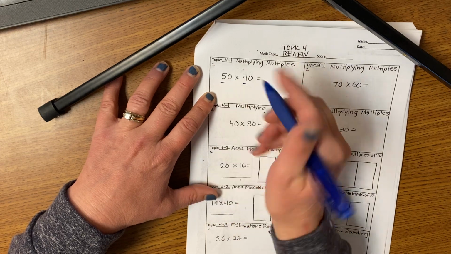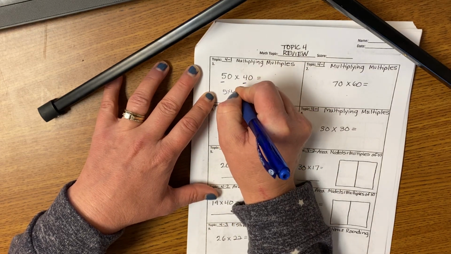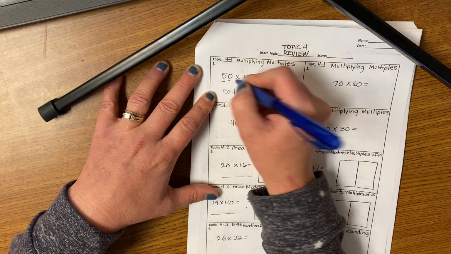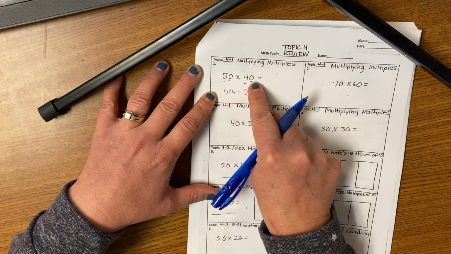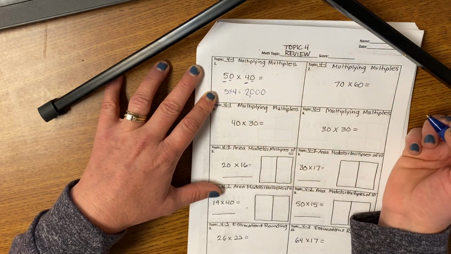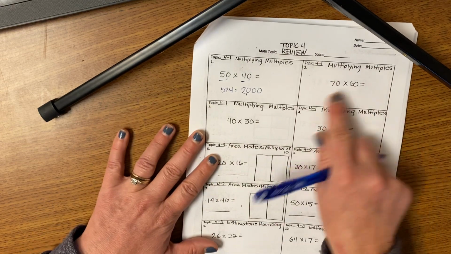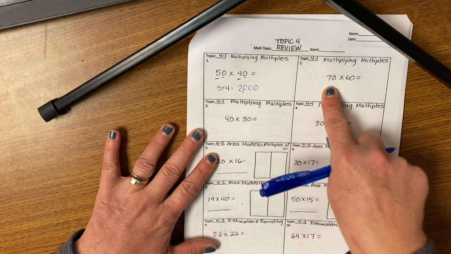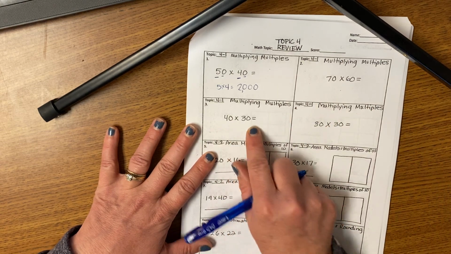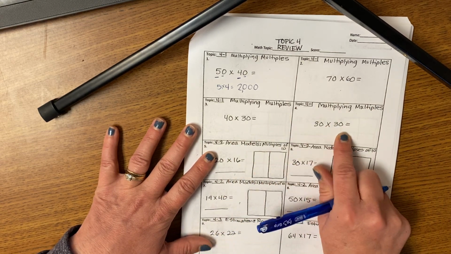Okay, so 5 times 4 equals 20. And then you just add on the other zeros in the problem. So you wind up getting 2,000. Okay, and you're going to do the same with these. So 7 times 6, and then add on the zeros. 4 times 3, add on the zeros, and 3 times 3, add on the zeros.